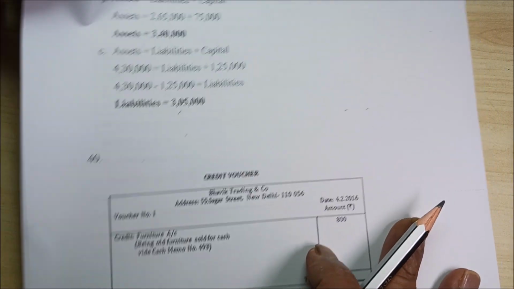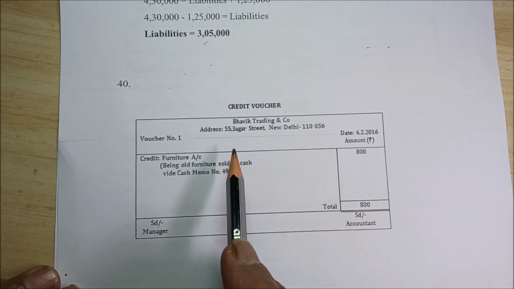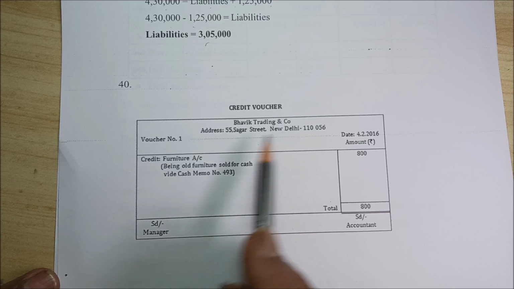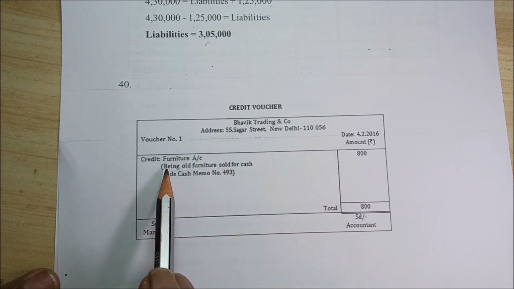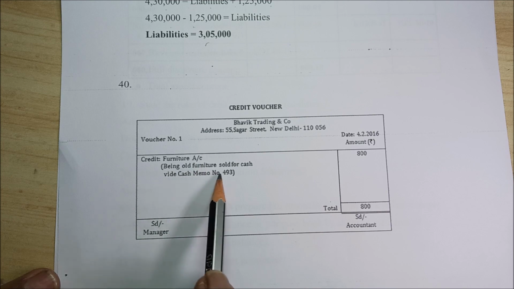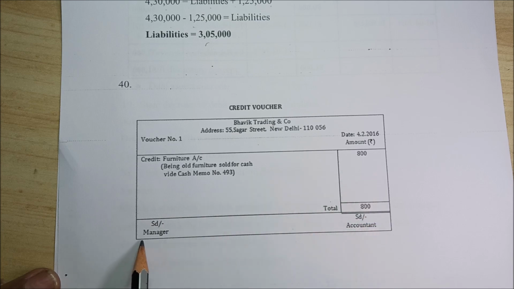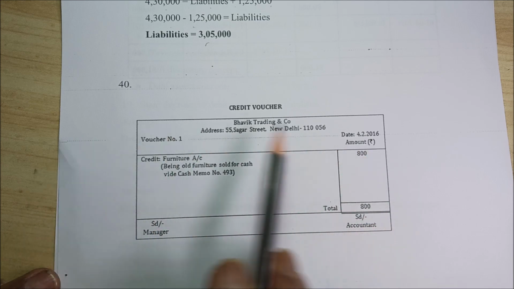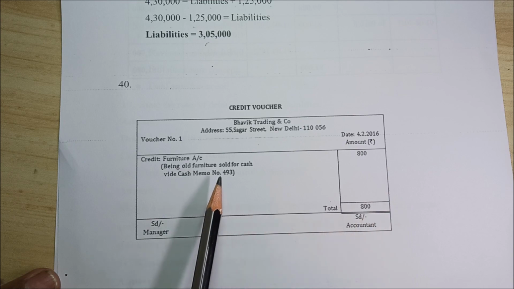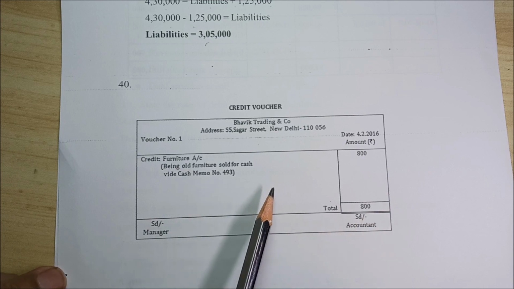Now the 40th question: draft a specimen of credit voucher. I have given the voucher, right, that is Barwick Trading Company, address, voucher number, date, amount, credit, furniture account, being old furniture sold for cash, cash memo number 493, 800, 800 total, signed manager. If you write this one, this is called what actually? Credit voucher, specimen of a credit voucher.